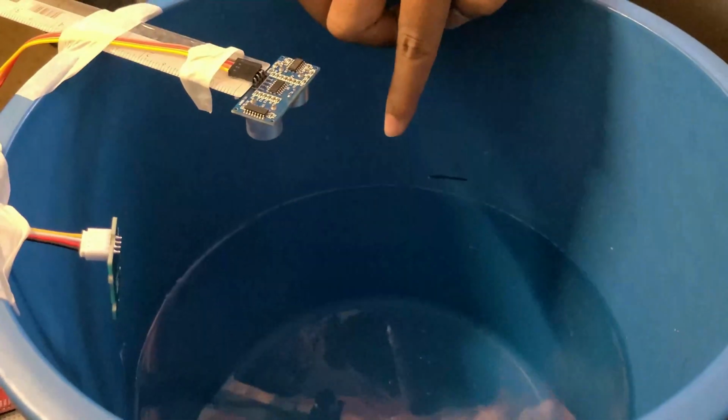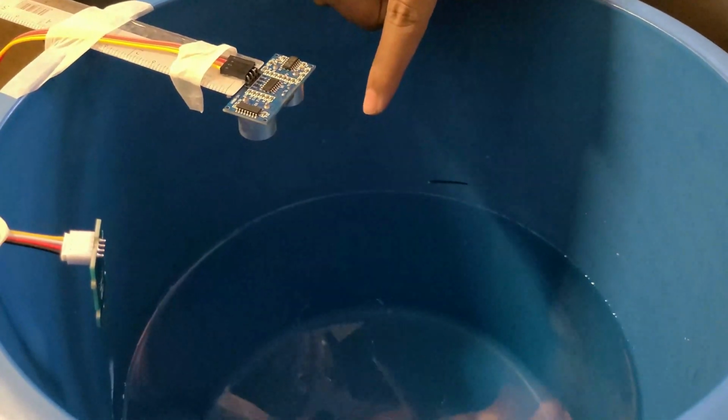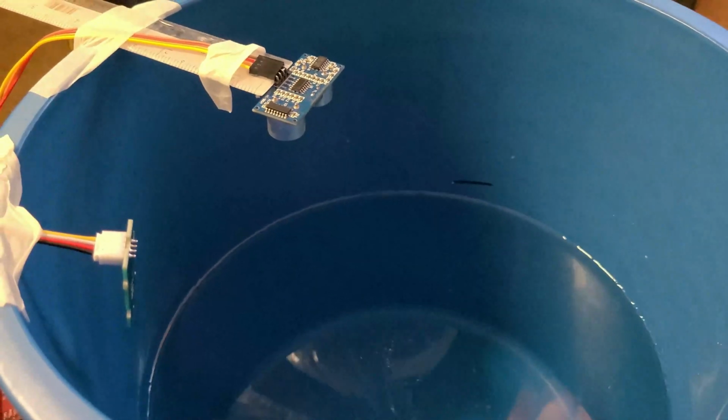Okay, right now we will enter the warning state, which is when the distance between the sensor and the water is between 0 until 10 centimeter. Okay, adding water.